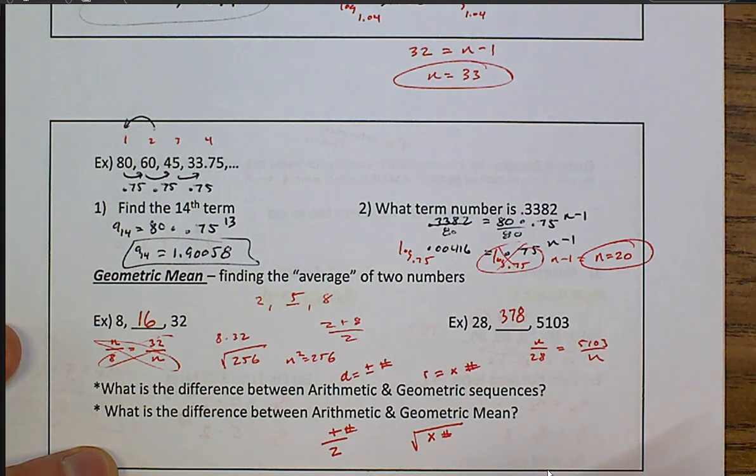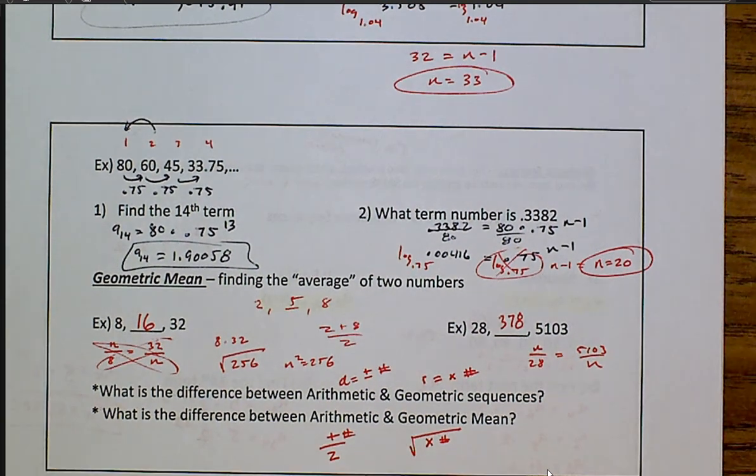Okay? So we've covered the two basic types of sequences, and we're not going to really do anything more with sequences other than arithmetic and geometric. We're going to focus on those in these first two lessons, and then they're going to carry over throughout this unit. All right? Look forward to answering your questions in class. Take care.